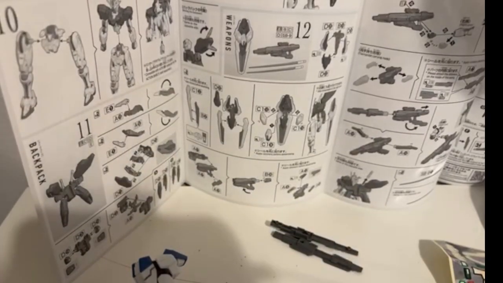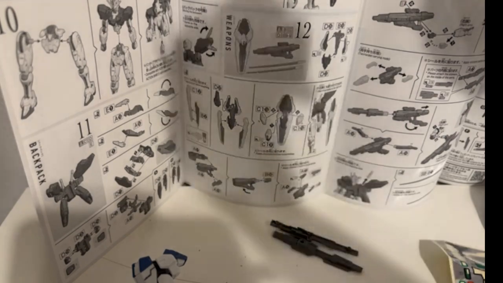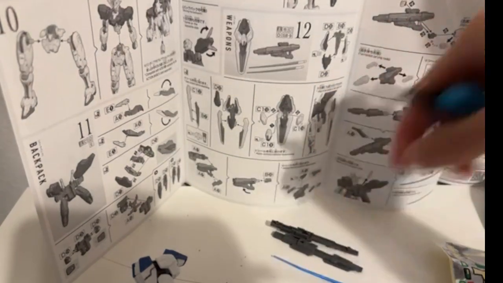Well, not really, but so, beam sabers. Pretty blue beams. Oh, there's that.